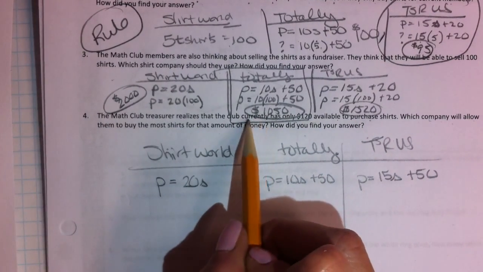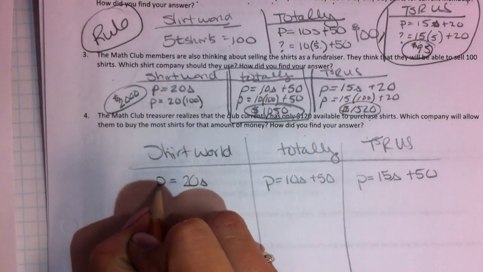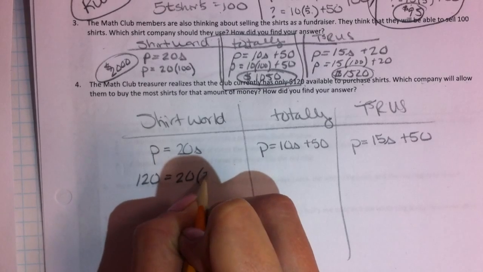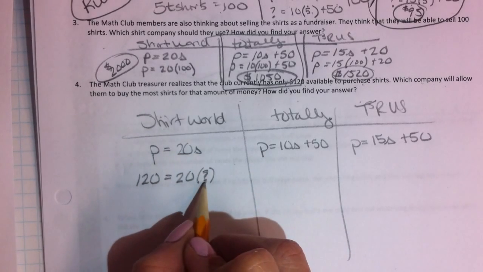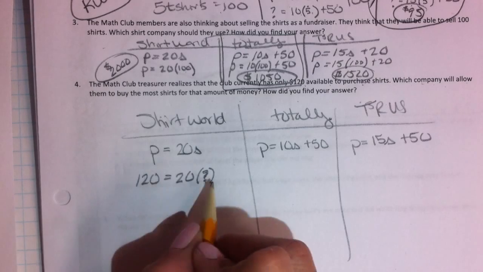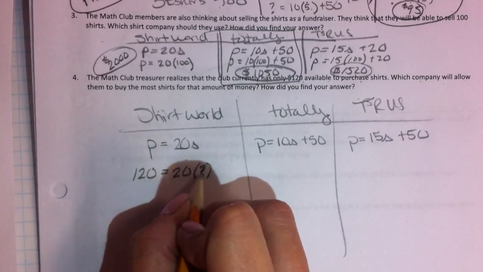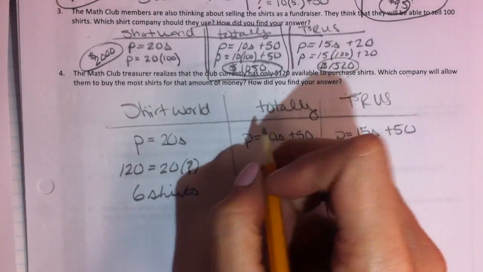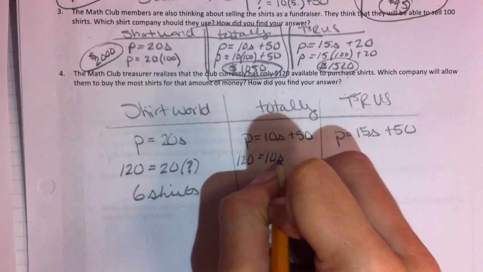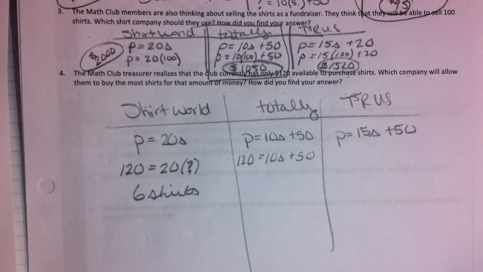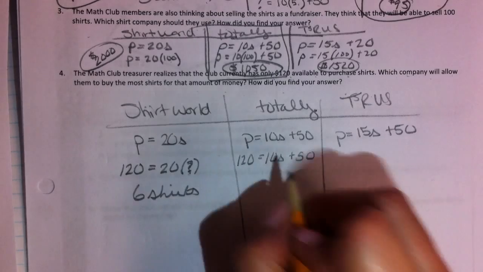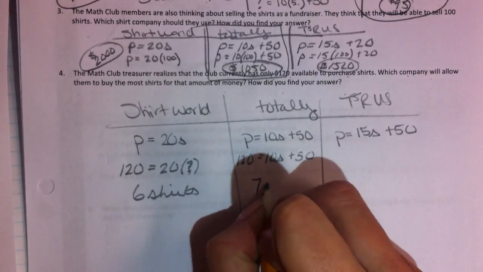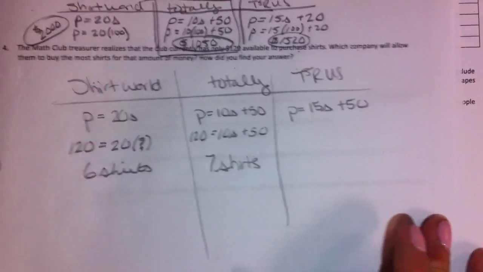Now they're telling us it only has $120, so the price that they can pay is only $120. And I want to know how many shirts I can buy at Shirt World. Well, you can guess and check, or you can just figure out that it's got to be 6. So you can buy 6 shirts at Shirt World. Here, if I replace the price with 120, 10S plus 50, you would guess and check as much as you need. What number could I put in there? I'd have to put in 7. So 7 shirts. So Totally Tees is winning this one so far.